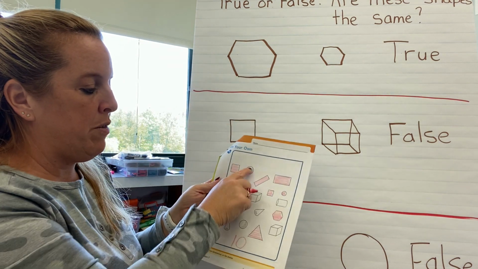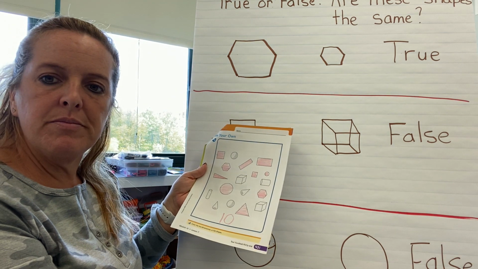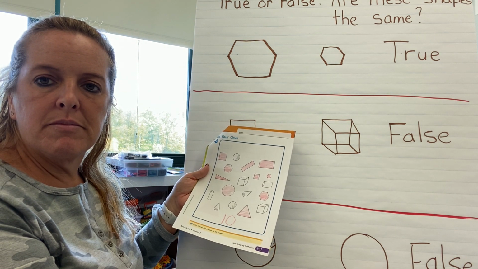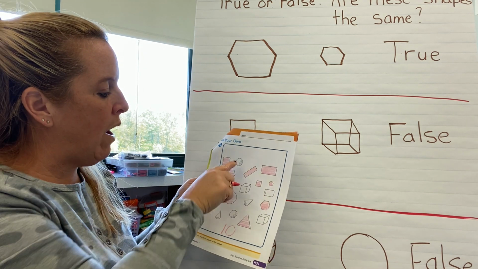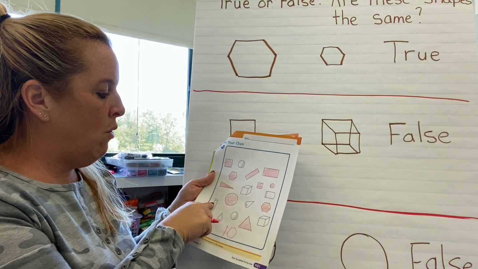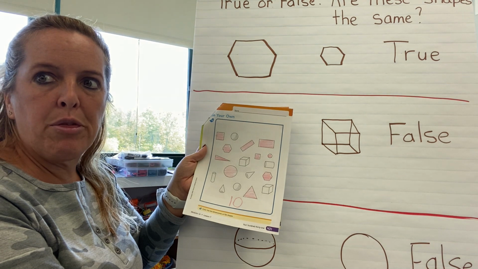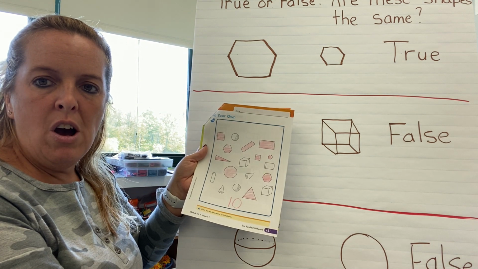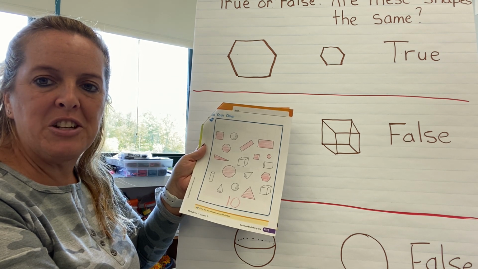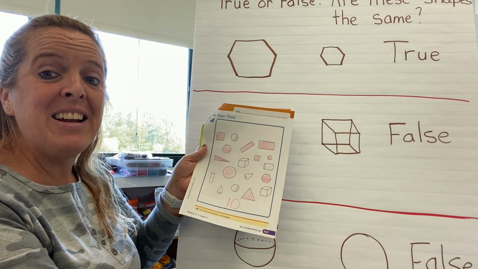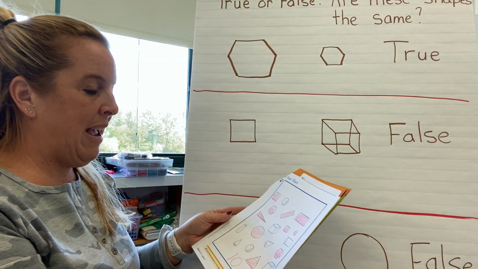Now let's count how many were the 3Ds, the ones we did not color. Go ahead and count them. How many did you get? I'm gonna count them 1, 2, 3, 4, 5, 6, 7, 8. So there were 8 3D. So here's my question. Are there more flat shapes or more 3D shapes on this page? Did you say flat? Because 10 is bigger than 8.